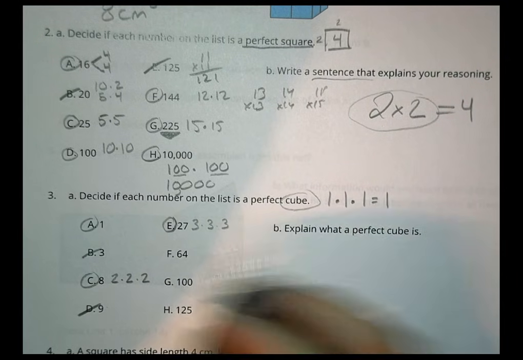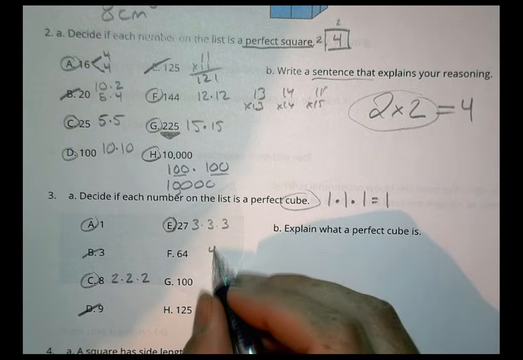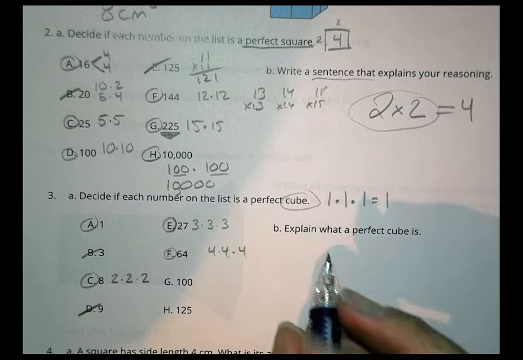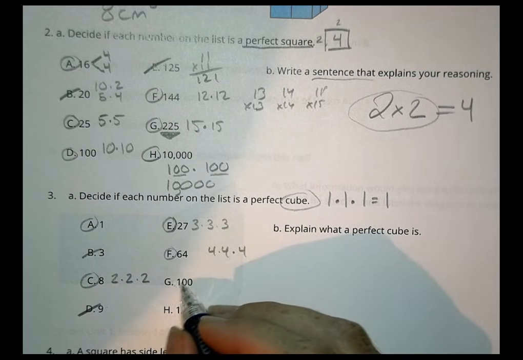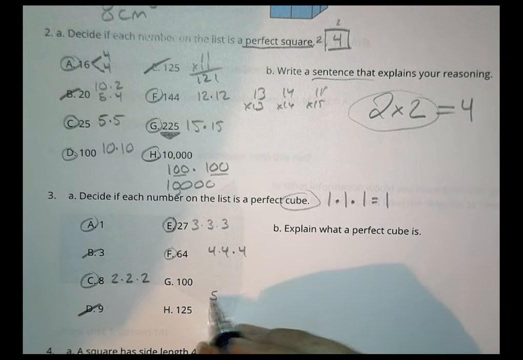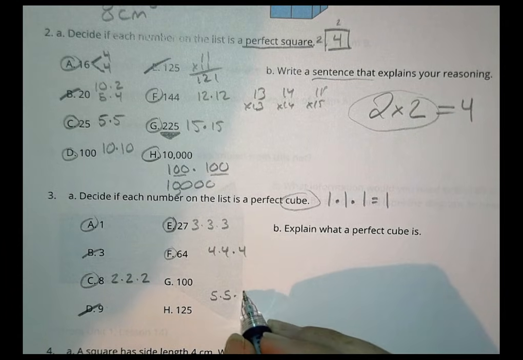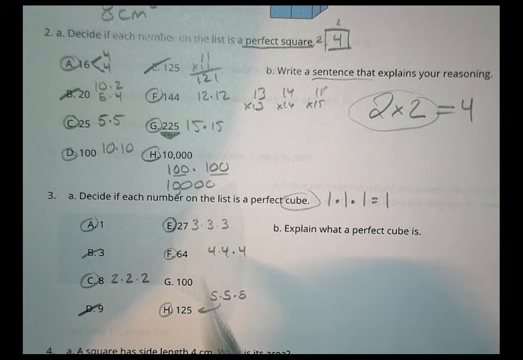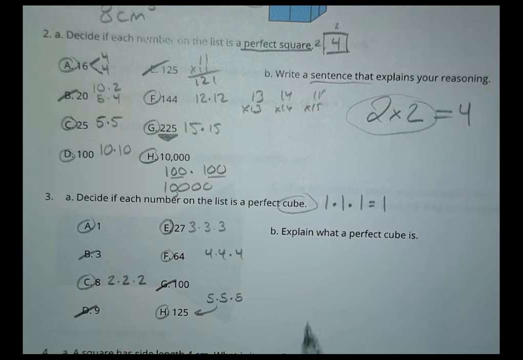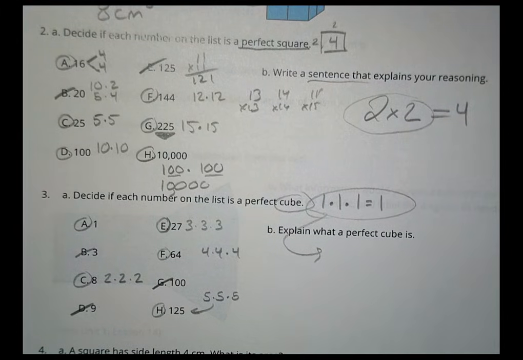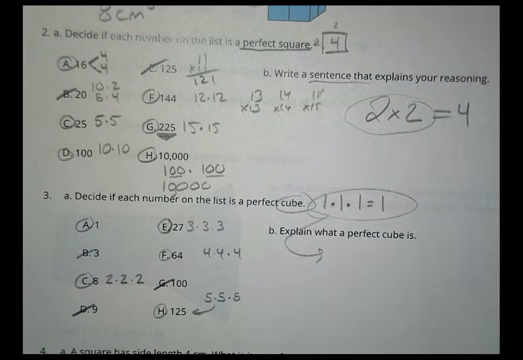So 9 won't work. 64. Well, let's see. 4 times 4 is 16. And 16 times 4 is actually 64. That's going to work. For this one, not going to work here. Why? Because we know that that's 10 by 10. And if I do 5 times 5, that's 25. 25 times 5 is actually 125. So if 4 gets me to 64 and 5 is 125, then 100 is out of the question. So what's a perfect cube? Again, it's right here. It's when you take the same number and multiply it by itself 3 times to get that perfect cubed number.